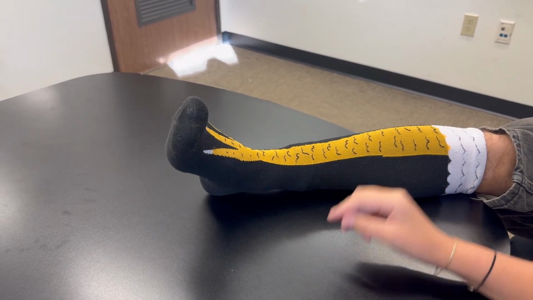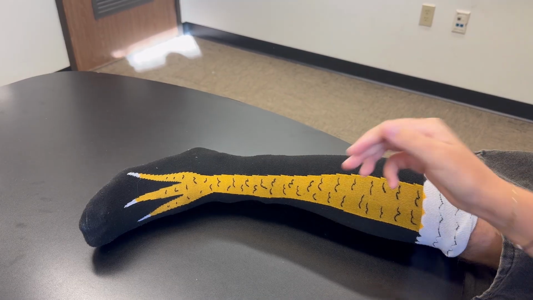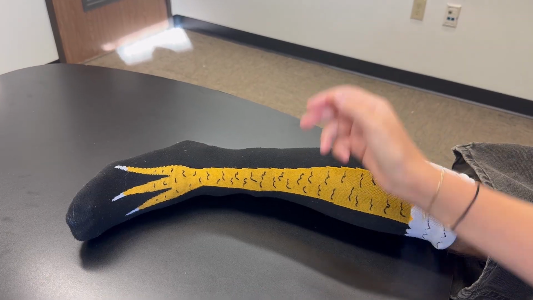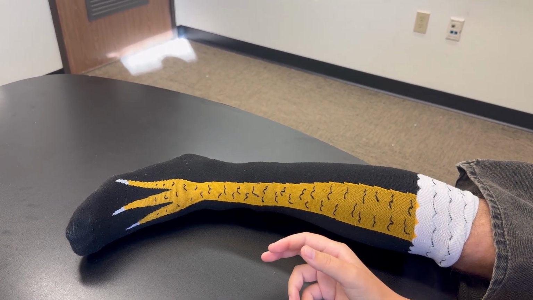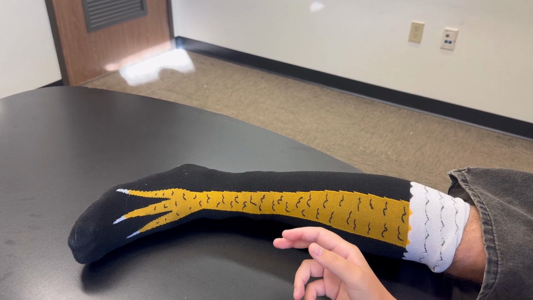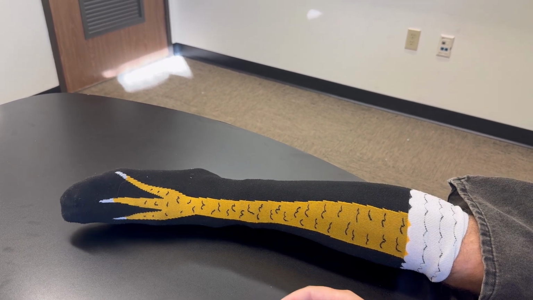Next up, you have the fibula, which is on the lateral side. On the posterior surface of the fibula, there's a portion of the posterior tibialis origin, and it gives the muscle a broad base to pull.